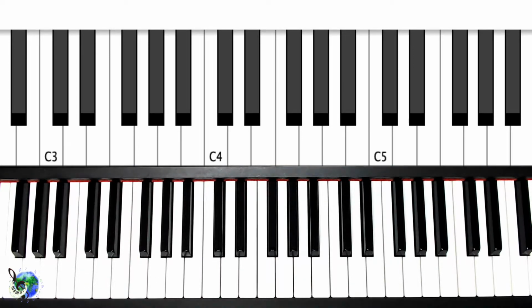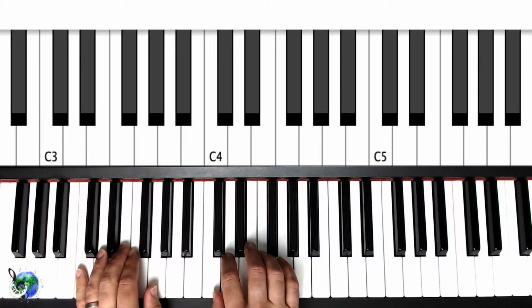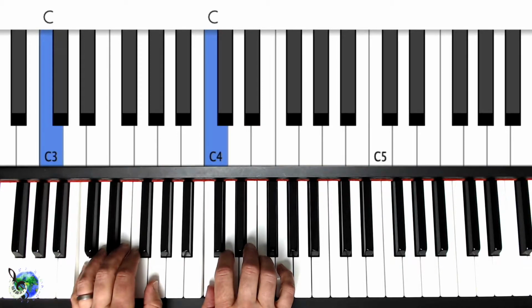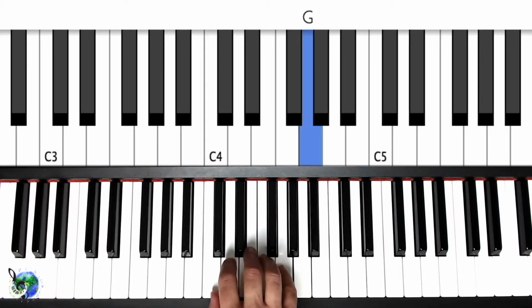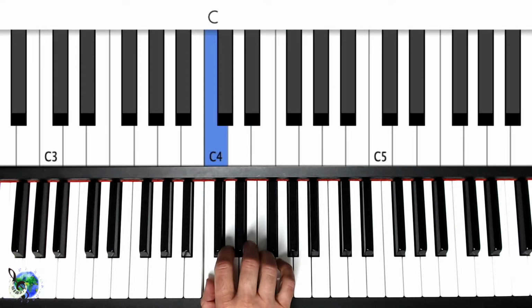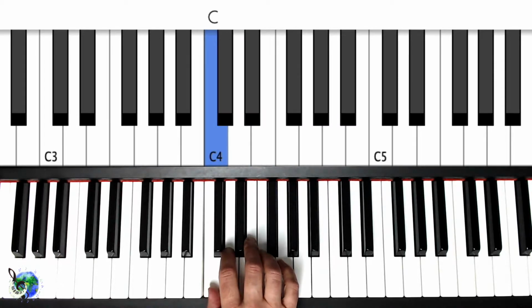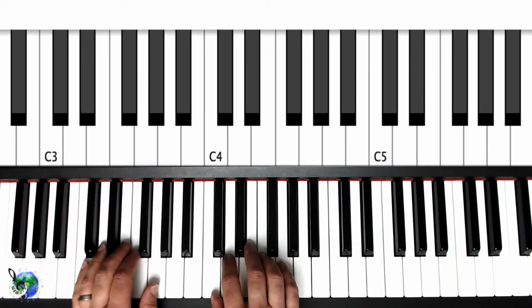So when we get to the fourth mini section, that is going to be just a little bit different than what we learned in video 1. So let's take a look at the fourth mini section. This part goes, so I'm playing in the right hand, G, G, F, D, C. Bum, bum, bum, bum, bum. Your left hand is going to play a G while we play this part.